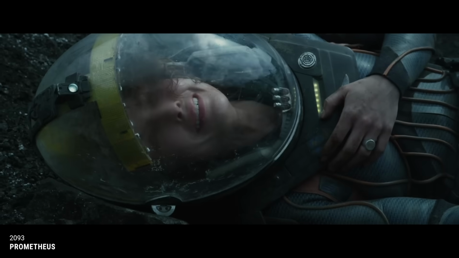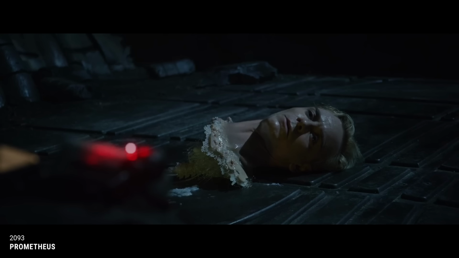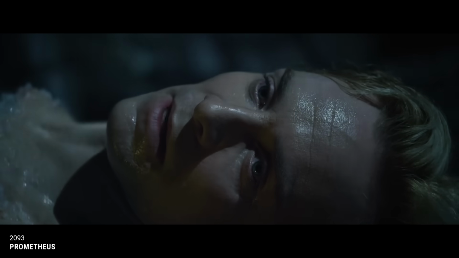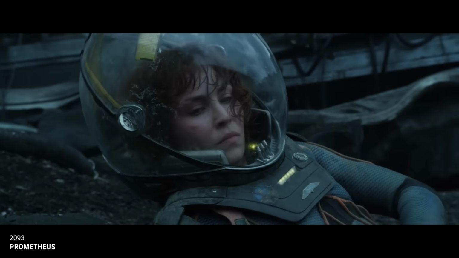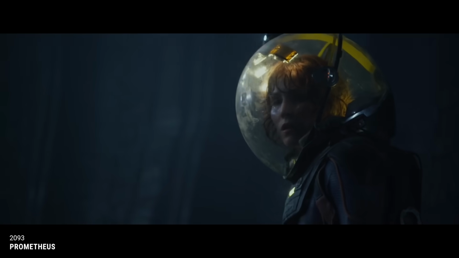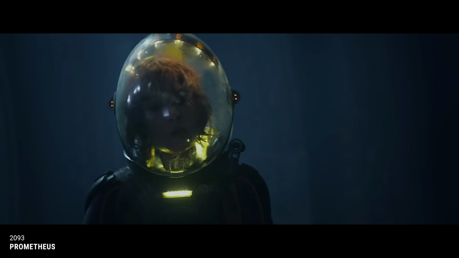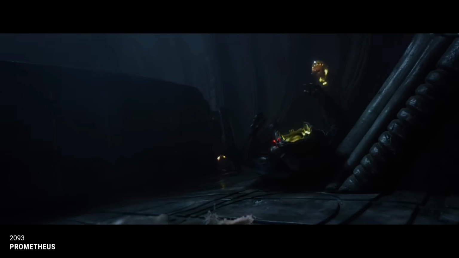As the sole survivor of the USCSS Prometheus, Shaw is ready to give up, until David tells her about the engineer's other ships, any of which he'd be capable of flying. They can go home. But Shaw is not interested in her home. She wants to go to the engineer's home. They created mankind, then decided to destroy it. They changed their minds. She wants to know why.